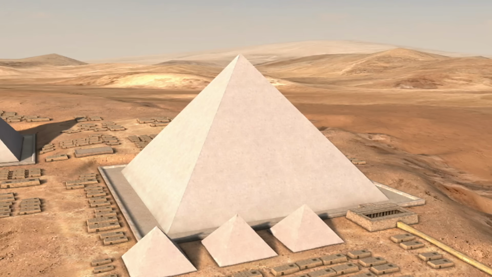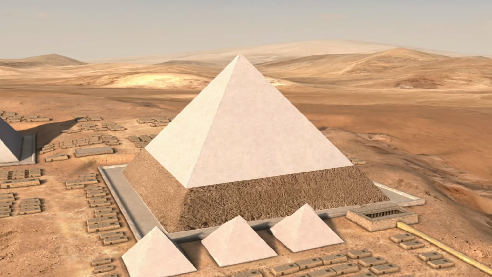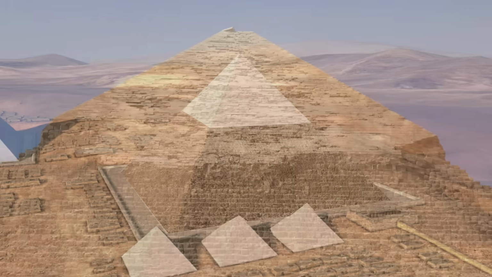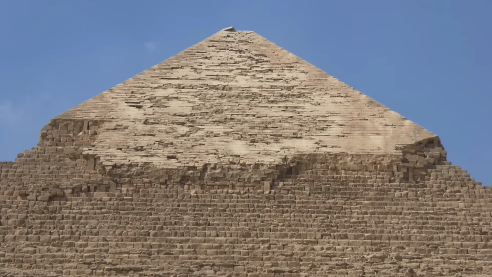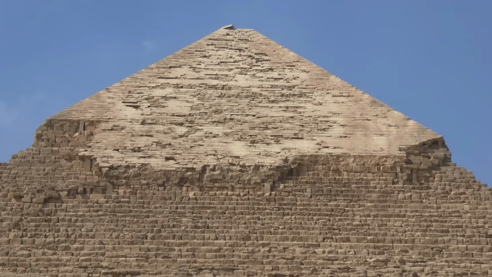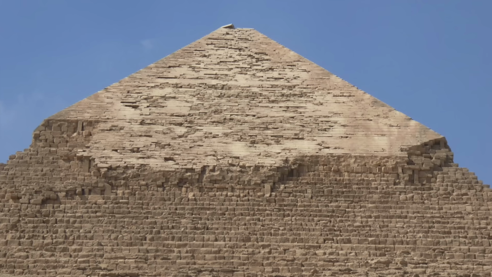And this can tell us something about how the casing stones were likely removed, which must have been from the bottom going up, as opposed to the top down, which does make sense because the top of Khafre's pyramid is still in place. Decasing this pyramid was never completed.